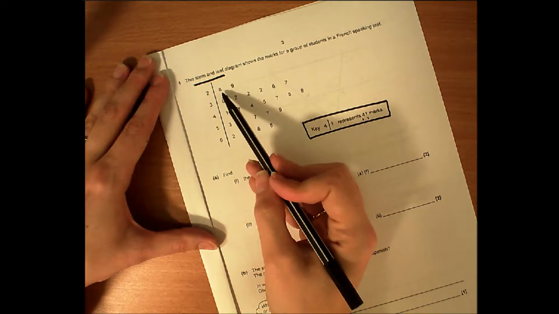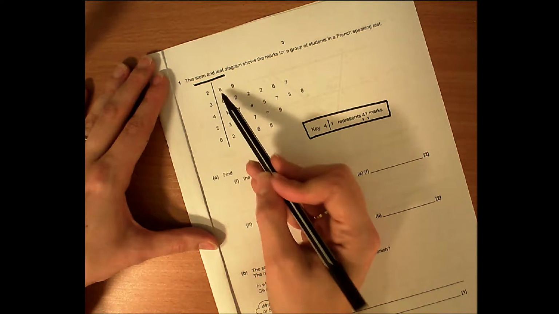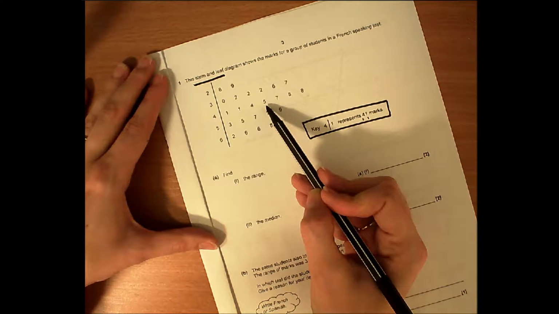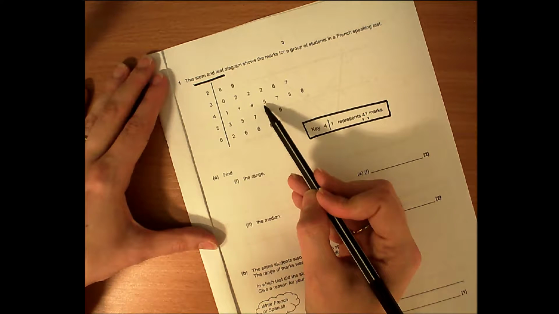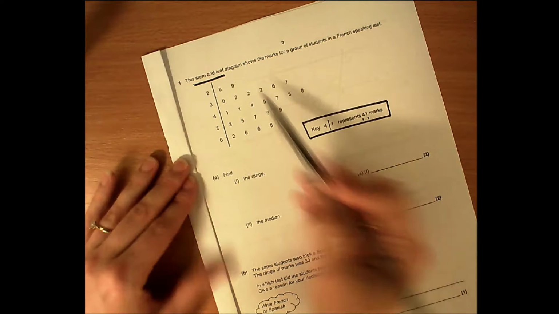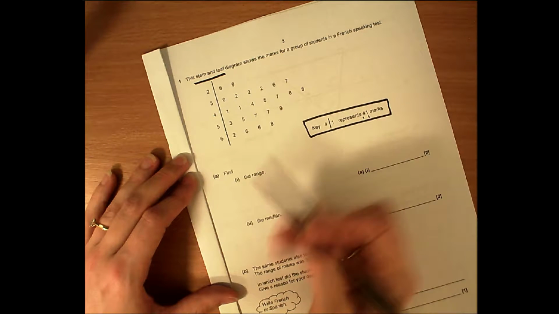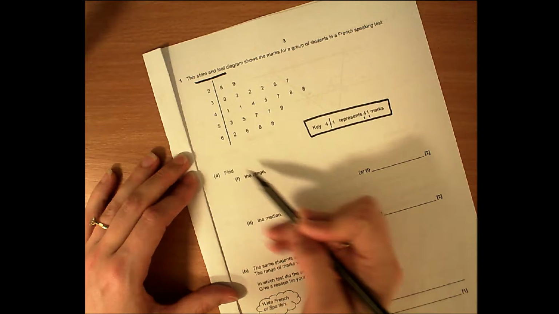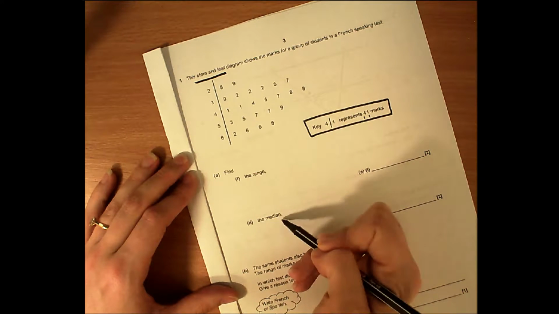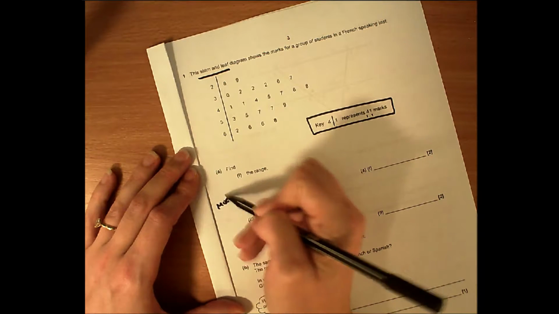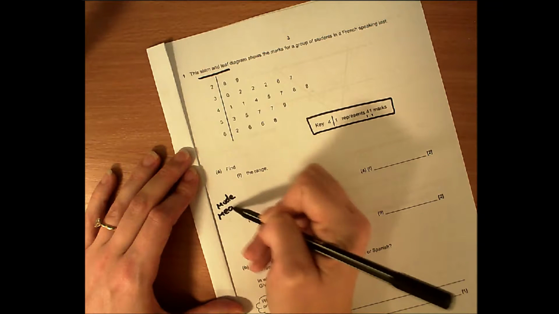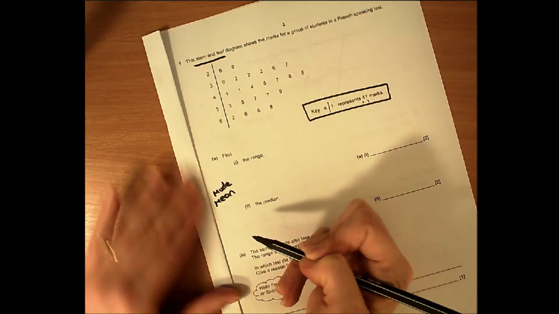The 4/1 represents 41, so we've got the tens and the units. So for example, 2 and 8 is 28, 4 and 5 is 45, etc. The actual question tells you to be able to read the stem and leaf diagram. So we're asked for the range to begin with, and then the median. There's obviously also the mode and the mean that could be in this type of question, but they're not tested for this.